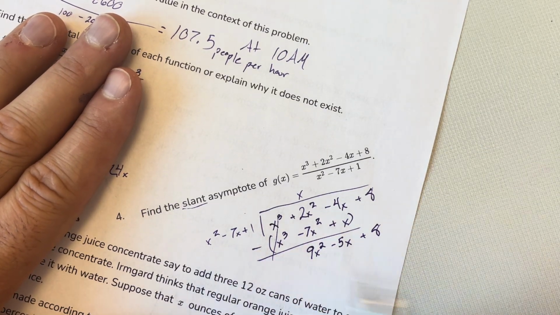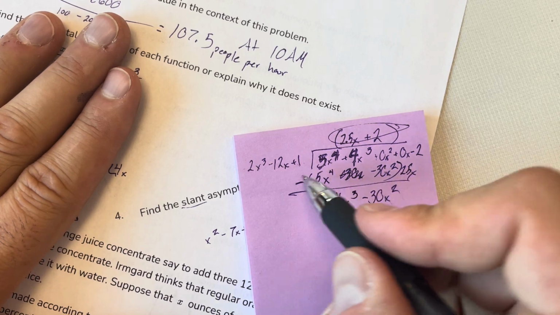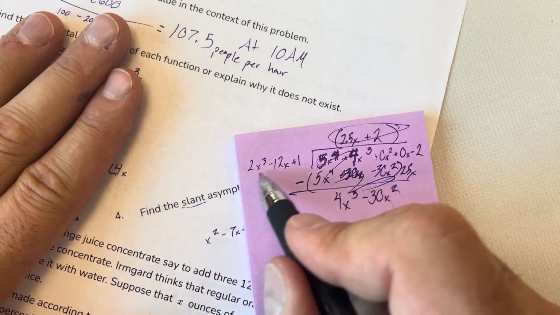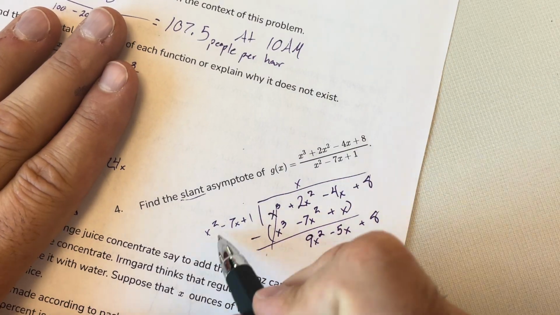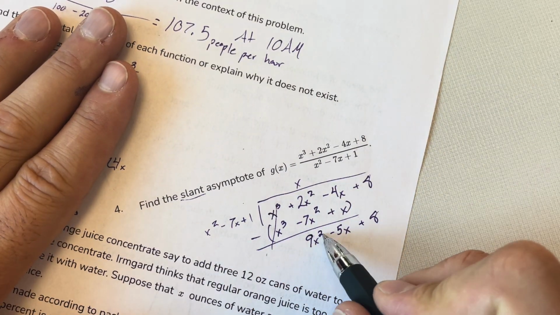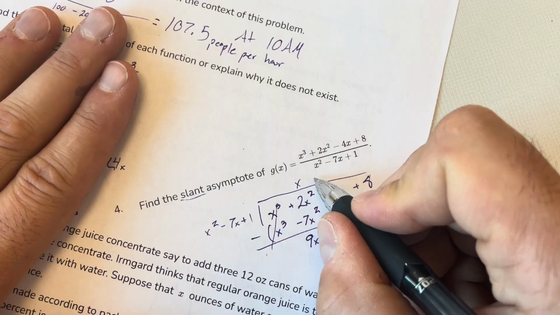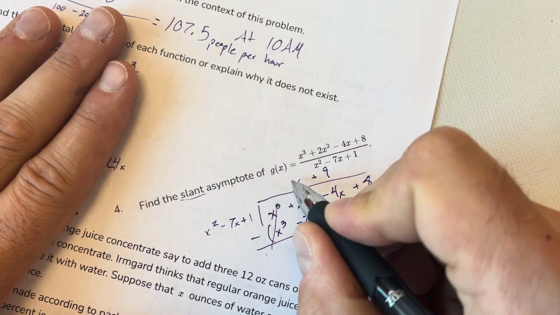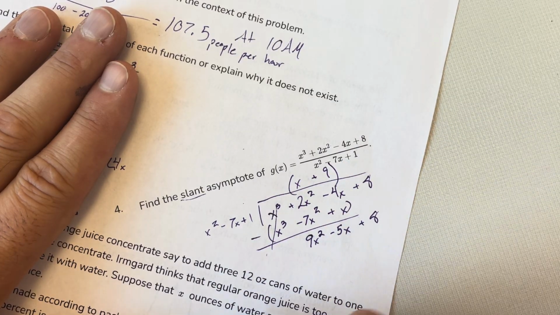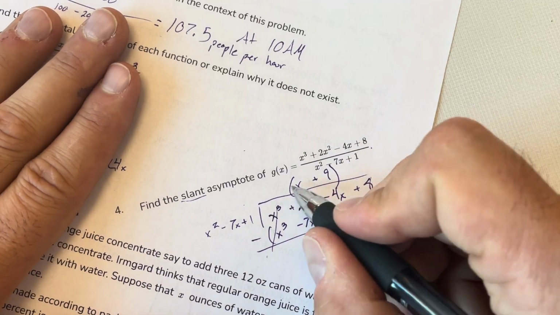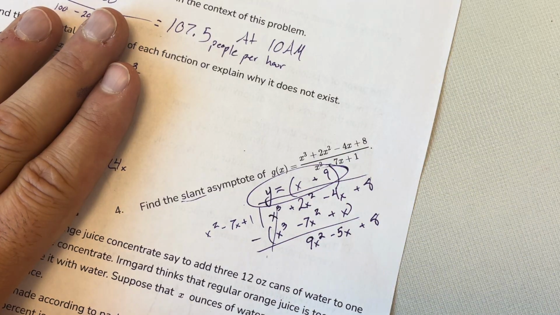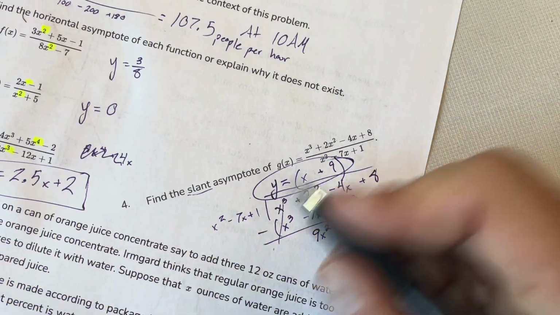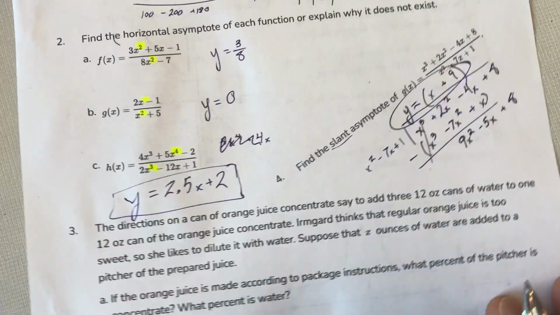Oh, this is not right, because I had a missing term that was in here. I hate myself sometimes. But anyway, let's move on with this. I need to turn x squared into 9x squared, so I have to multiply by a positive 9. That's my linear factor. I honestly don't need to do any more than that. Our linear factor, or slant asymptote, is going to be y equals that. Okay, done. The rest of this would just result in a remainder.